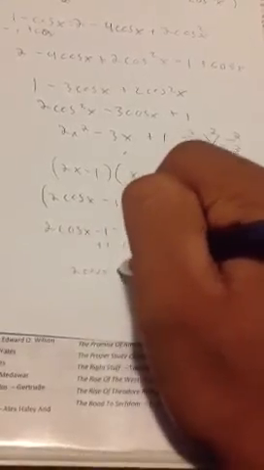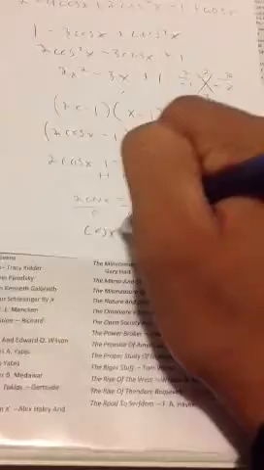So using the zero product property, we can separate this. So that would be equal to 0. And if we add 1, we get 2 cosine of x is equal to 1, divided by 2. Basically, we get cosine of x is equal to 1/2. And if we do it for the right side, we get cosine of x is equal to 1.